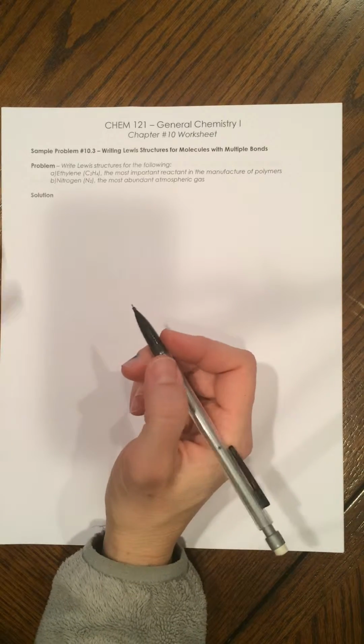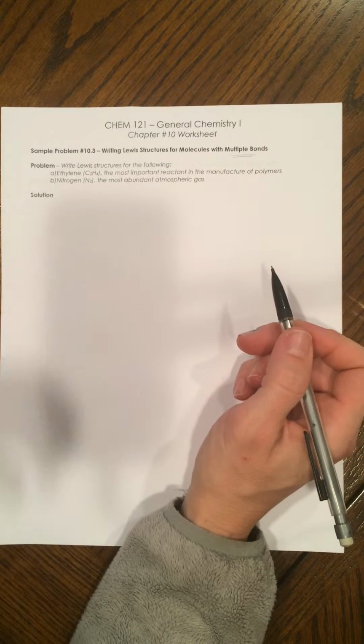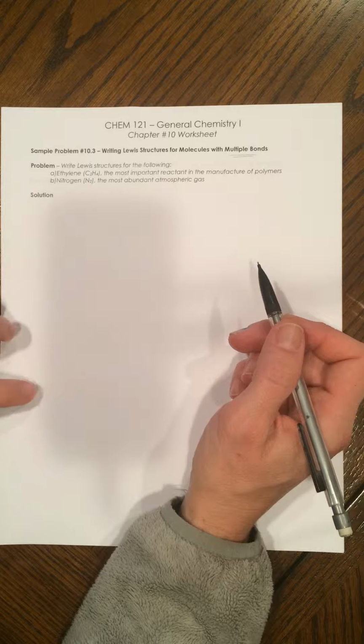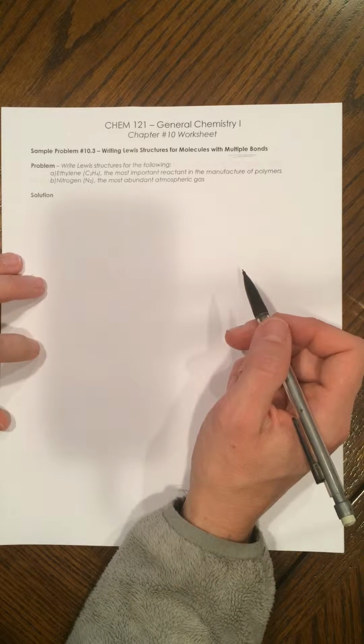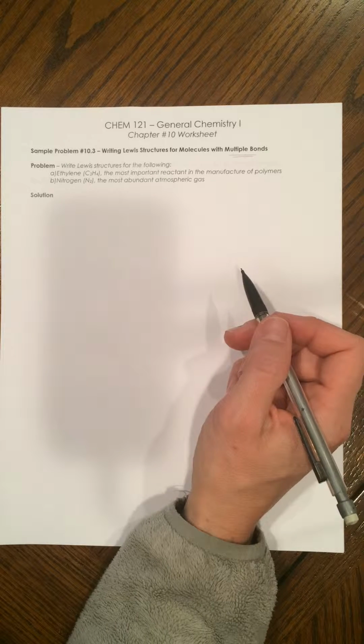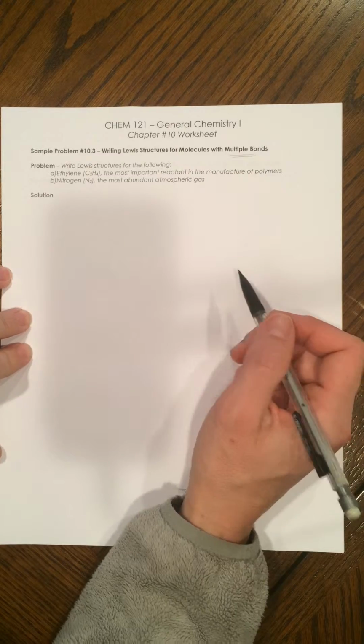Our next sample problem allows us to move into molecules that have multiple bonds, or as we learned in our previous chapter, bond orders that are not one. They might be two or they might even be three. So we have two sample problems to work through here, and we're going to use the concept of formal charges to also help us identify the fact that these are molecules that need to have multiple bonds.